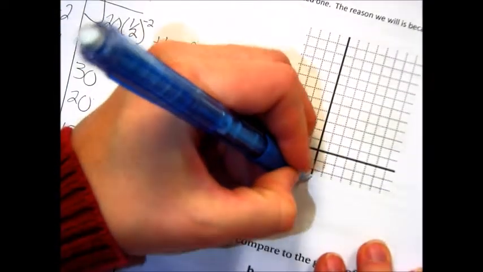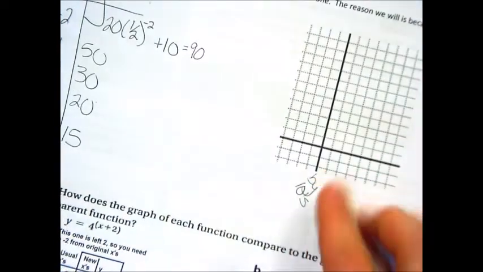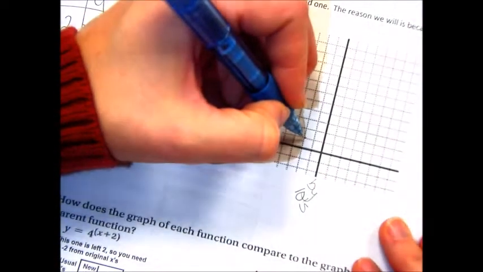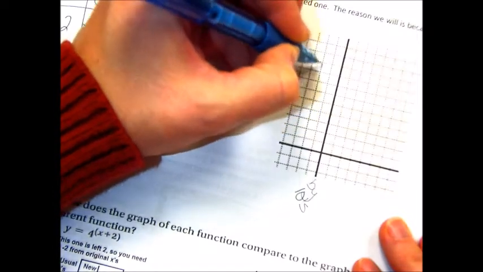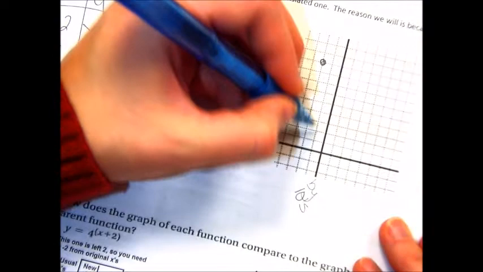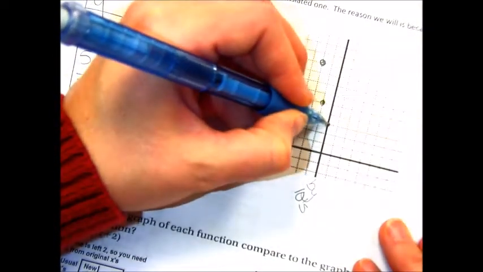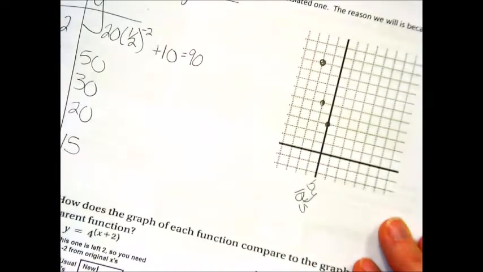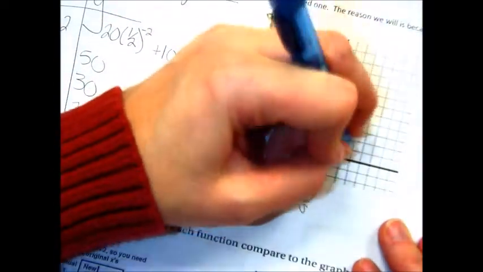So we're going to skip by 10s on the y-axis so we can actually fit it in. -2, 90. 10, 20, 30, 40, 50, 60, 70, 80, 90. See, we can do this. -1, 50. 10, 20, 30, 40, 50. 0, 30. And 1, 20. Oh, that wasn't so bad. I made a really big deal out of nothing. And then 2, 15.